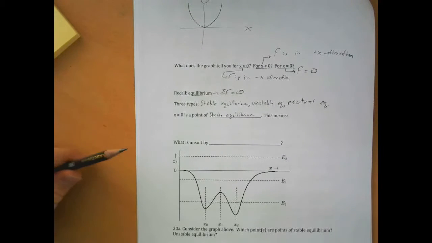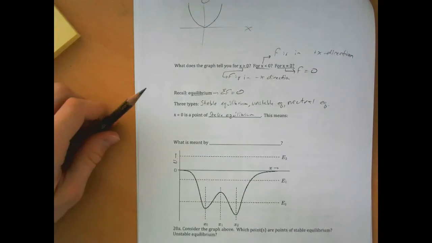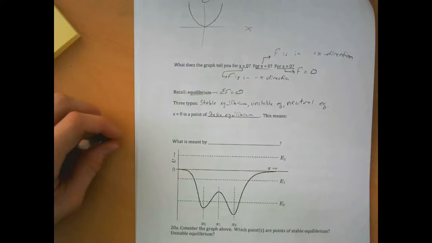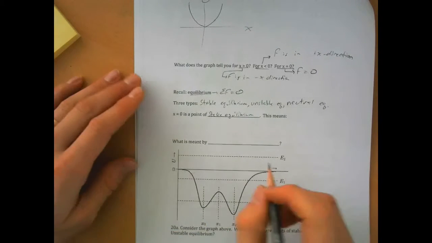An example of this is if I sit my water bottle like this. I push it a little bit, it goes back. This is rotational, not translational, but you get the idea. If I managed to balance my water bottle like this, and I pushed it a little bit, what would it do? It would fall. So that is unstable equilibrium.